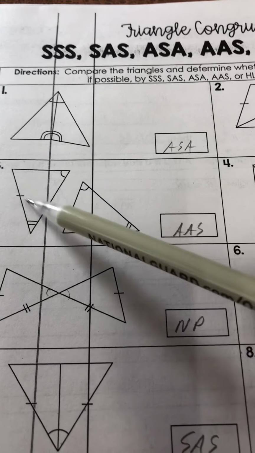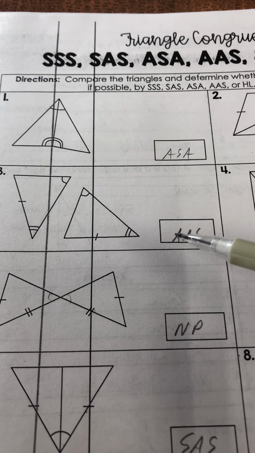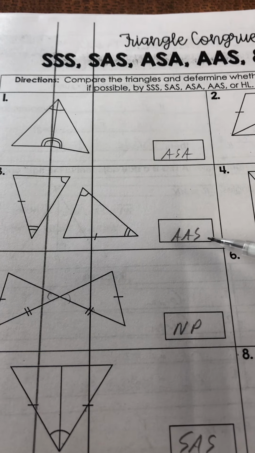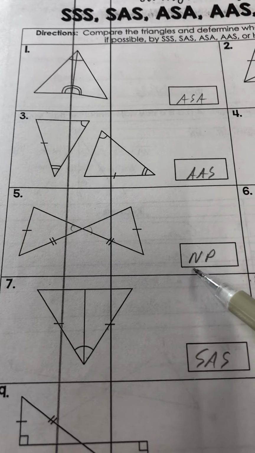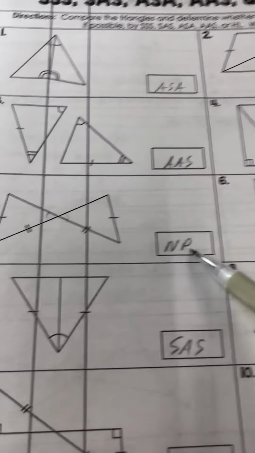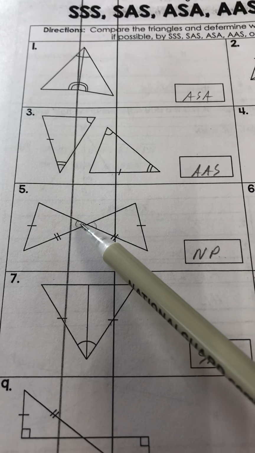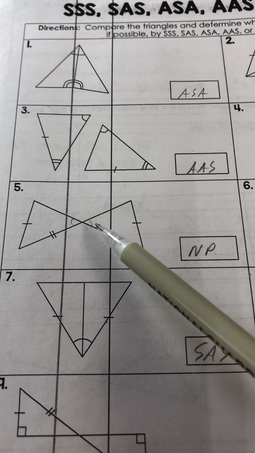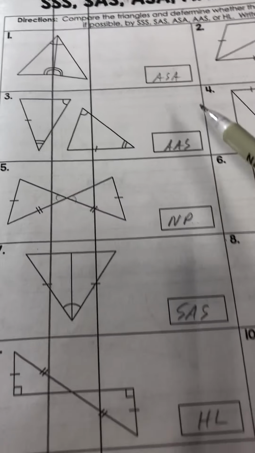We have two angles and a side. So we have angle, angle, side. It's not possible to prove that these are congruent, even though these would be vertical. Remember, we do not use ASS. That's a big no-no, nasty.